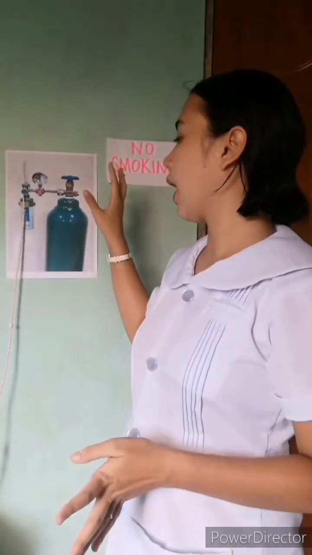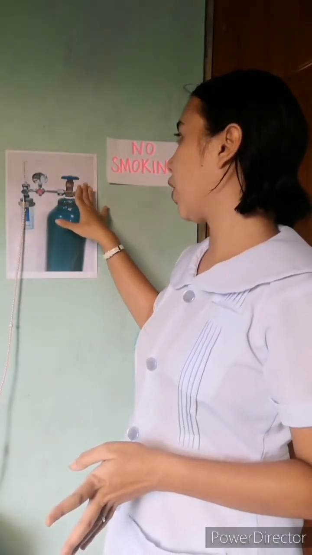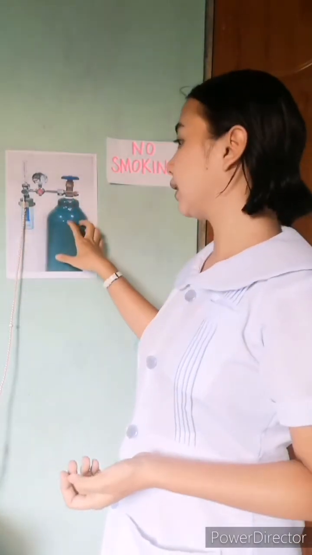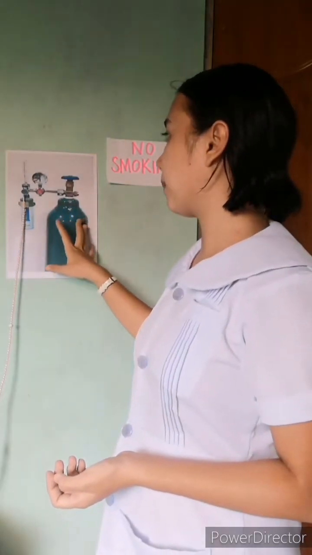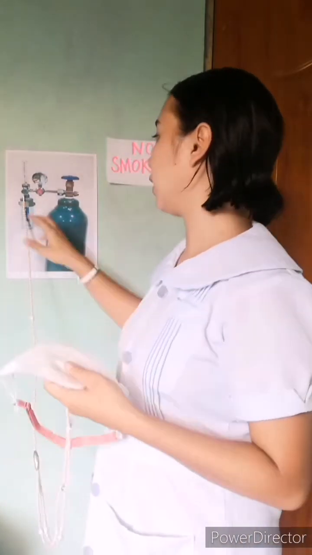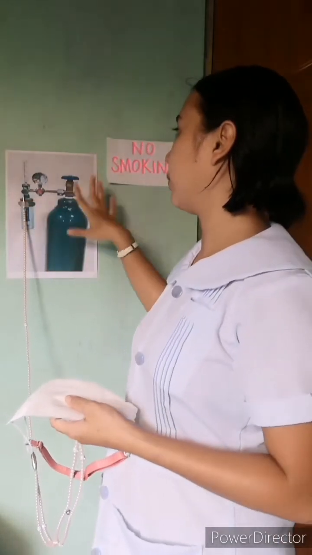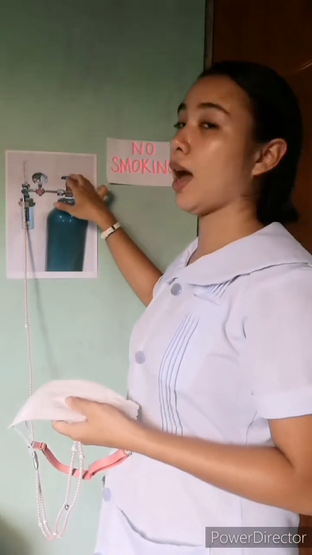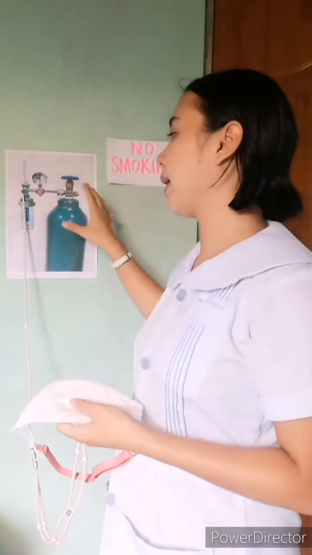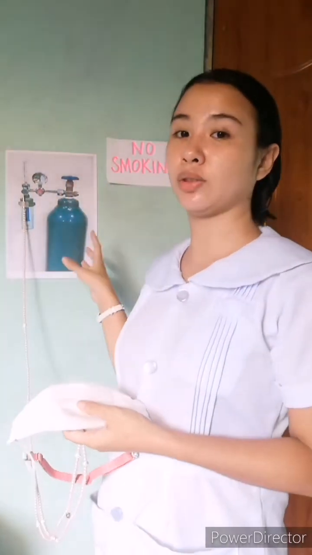Okay, so first we're going to turn on the oxygen tank. Then attach the oxygen mask. Here, I already attached the oxygen mask. Then I'm going to turn on the oxygen tank at the prescribed rate and ensure proper functioning.